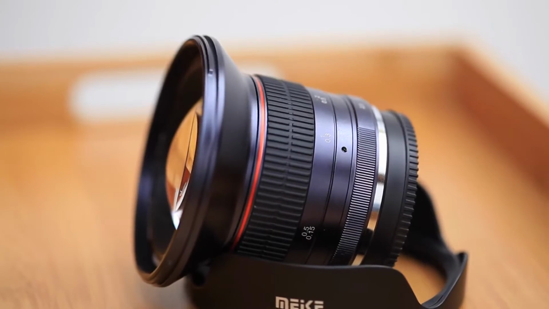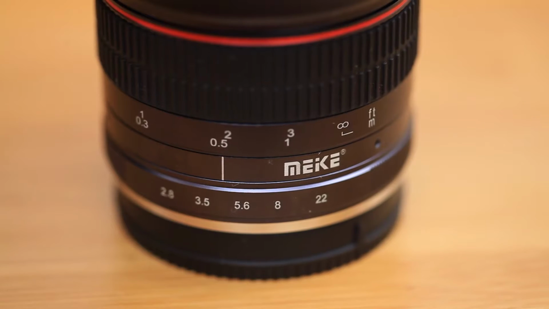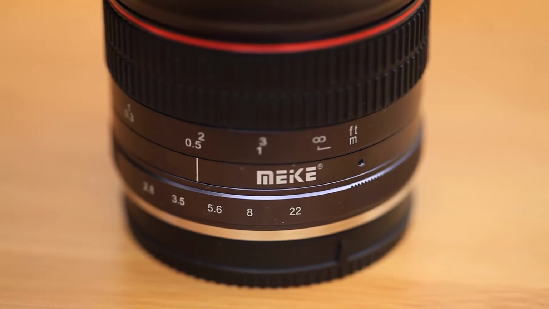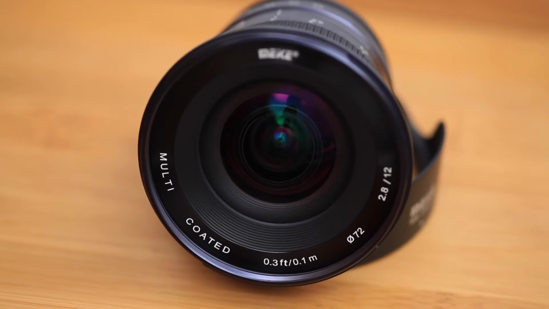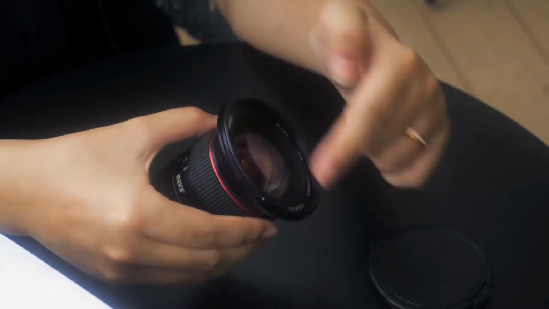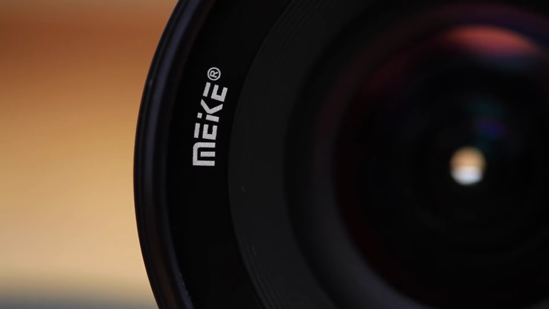This is a group composed of 10 optical lenses in 12 elements, with an all metal body. The aperture range of this lens is f2.8 to f22, and the focal length is 12mm. The closest focusing distance is 10 cm, and this lens uses multi-coated nano technology, so it has better color performance. It has pretty lens coating and a rounded aperture with 9 blades, which makes the out-of-focus spots softer, with smooth edges, curves, and no jaggedness.